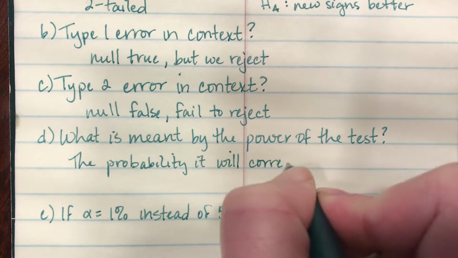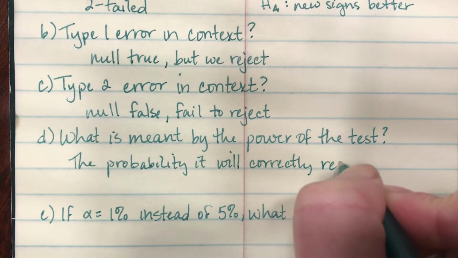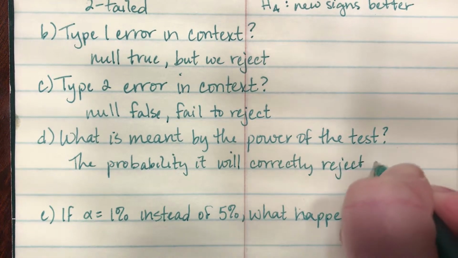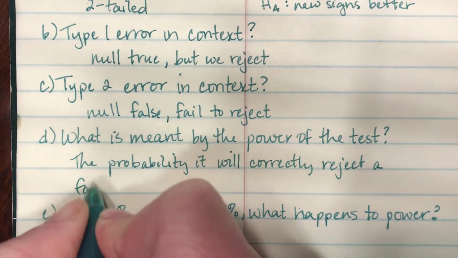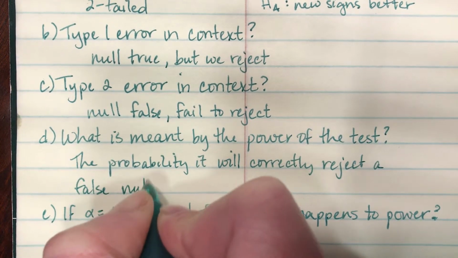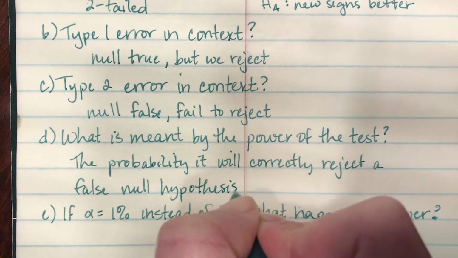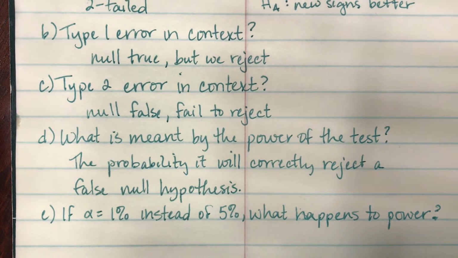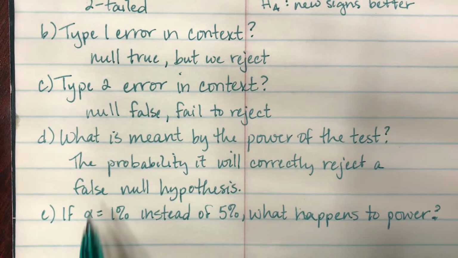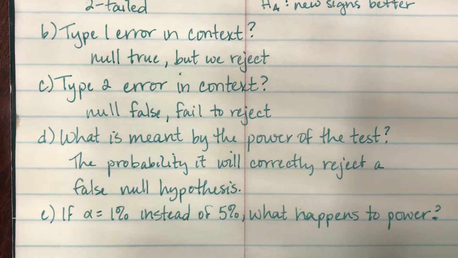And that's just going to take me a while to write. Okay, so in that sentence I just wrote, the probability that a test will correctly reject a false null hypothesis. The fact that I put false there is redundant, but it doesn't hurt it. Because if we correctly reject a null hypothesis, then by definition it's a false null hypothesis.